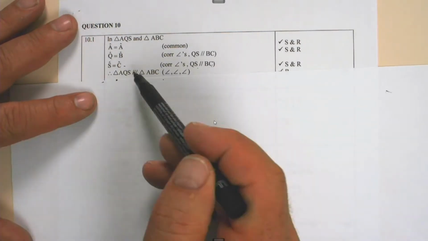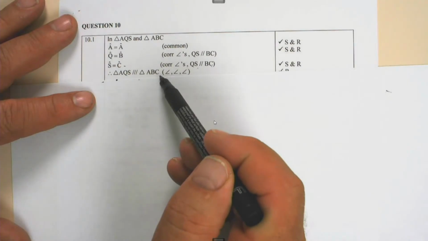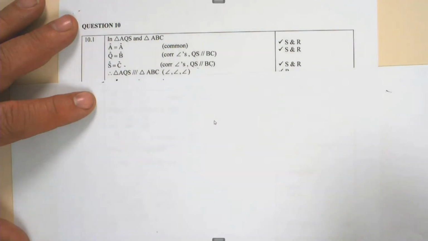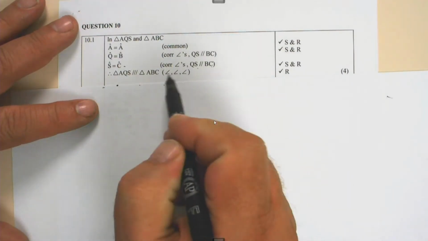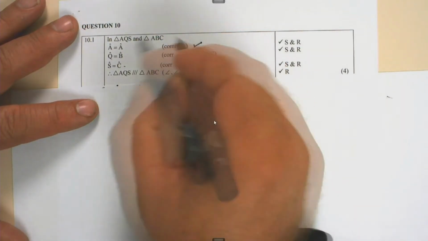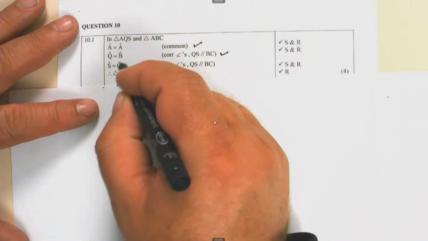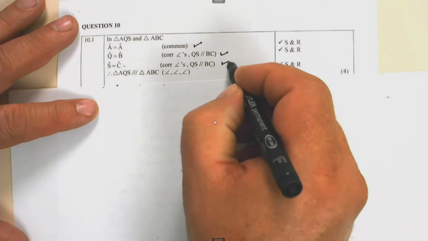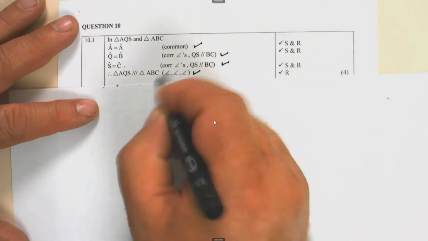And therefore triangle AQS is similar to triangle ABC because of angle, angle, angle, 1 mark for the reason. So 1 mark for statement and reason, 1 mark for statement and reason, 1 mark for statement and reason, 1 mark for reason, angle, angle, angle.